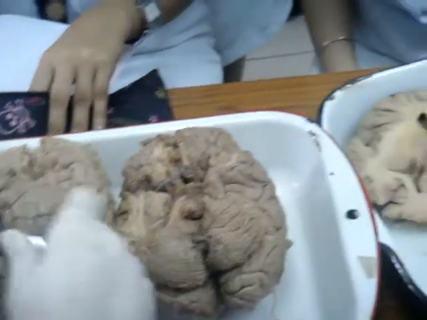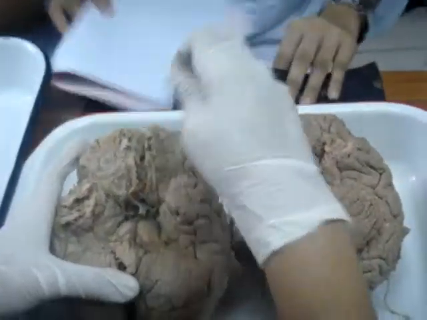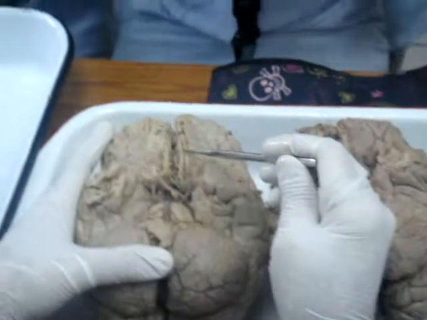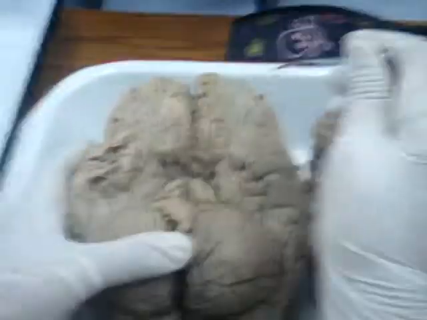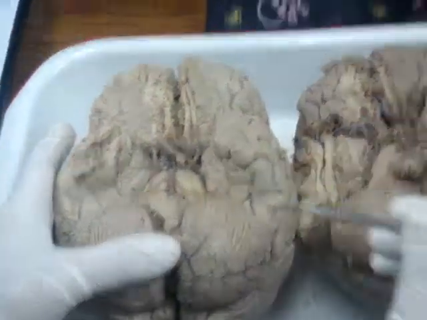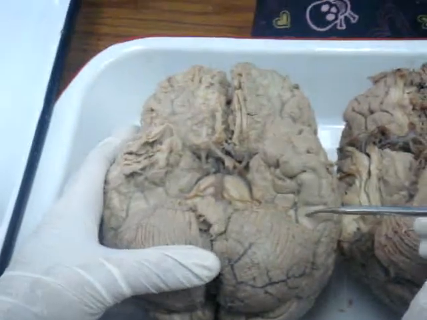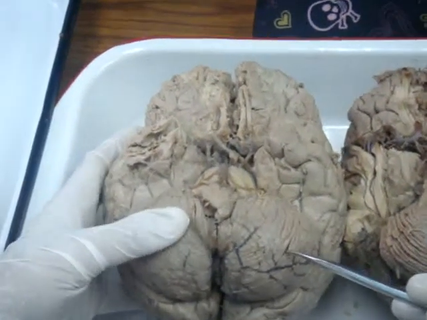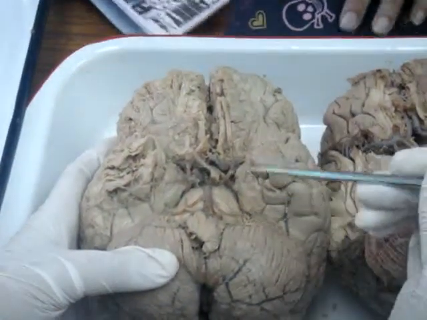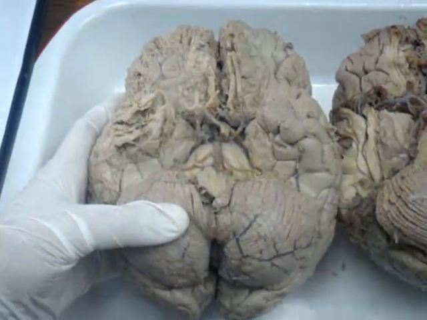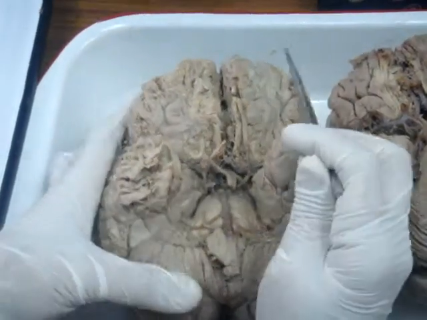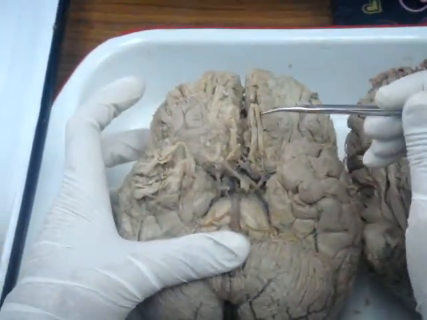This is your olfactory bulb. Okay? Remember, I told you before that this part of the brain occupies the anterior cranial fossa. This part of the brain occupies the middle cranial fossa, while this occupies the posterior cranial fossa. Your brainstem rests on your clivus, and then the foramen magnum is below, where the spinal cord passes and exits.